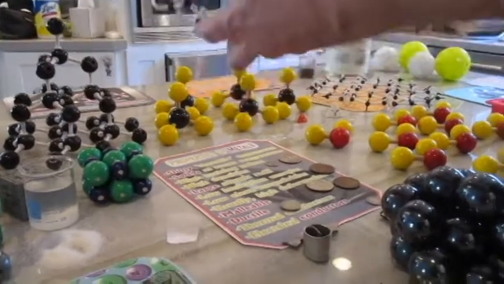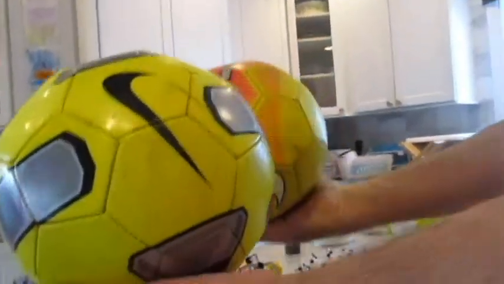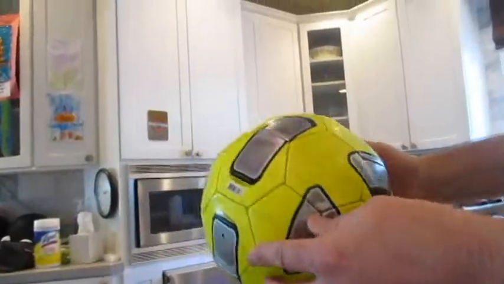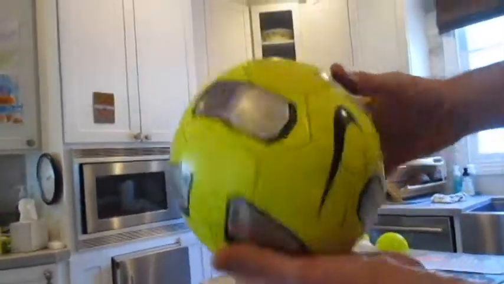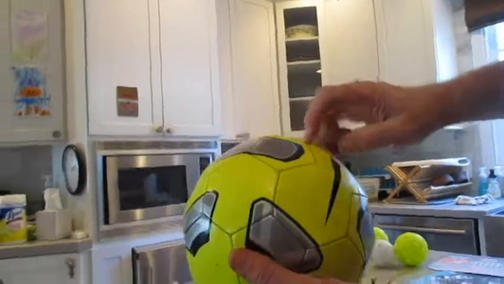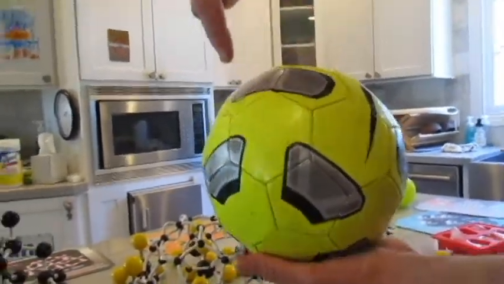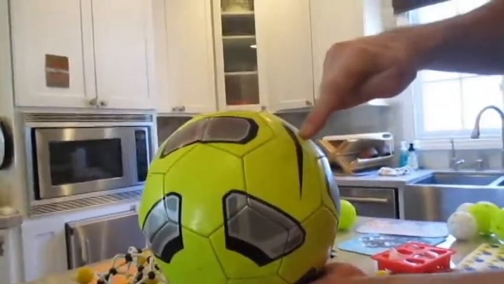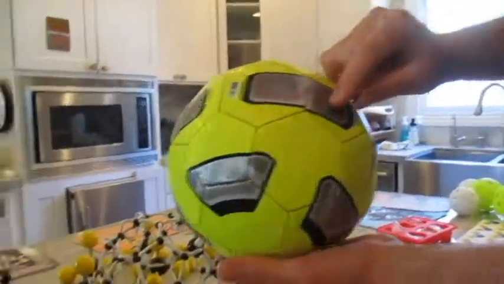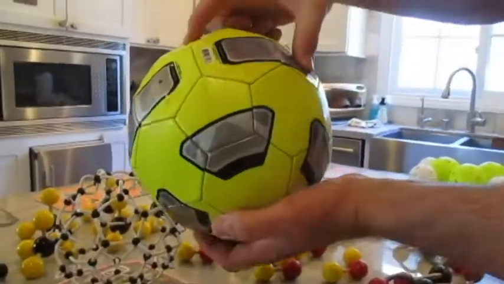So a buckyball is just like a soccer ball. Here's a soccer ball, or here's two soccer balls. This one's kind of dirty, let's get rid of that one. Okay, so notice that on a soccer ball, you got a pentagon. See, that's a pentagon right there, that's a pentagon. Surrounded by hexagon, hexagon, hexagon, hexagon. The hexagons surround the pentagons. The pentagons are isolated, they don't connect with each other.